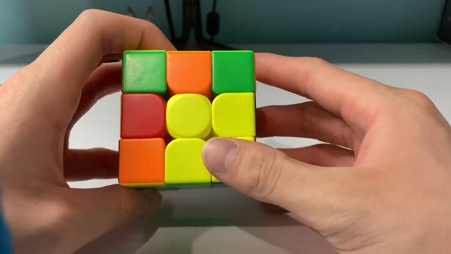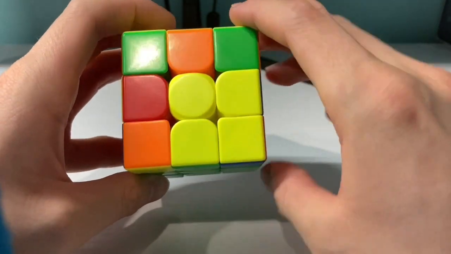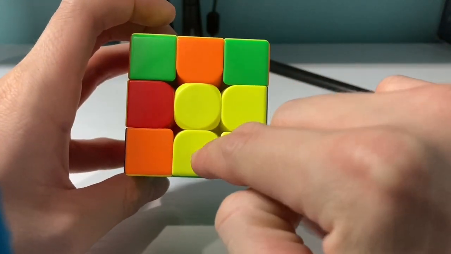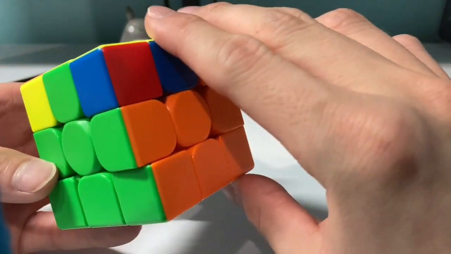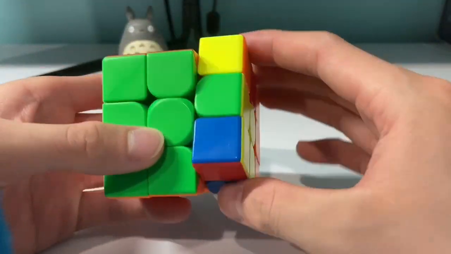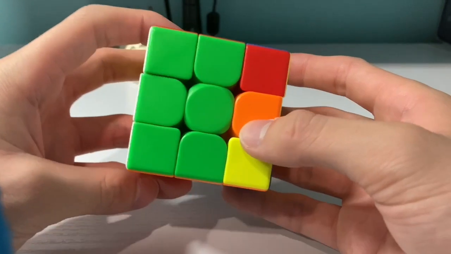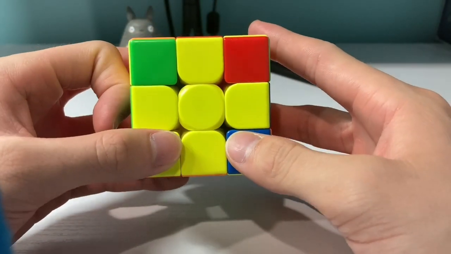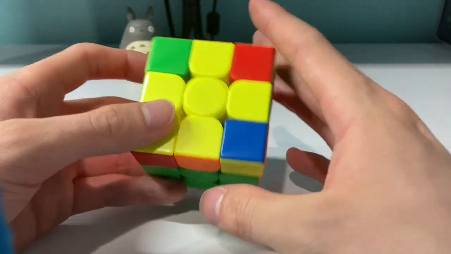It should always look like this, not like this or this or this. Once you get it like that, you move these 2 blocks, one right hand algorithm, and you move this back, and yeah, yellow cross. It's not too hard. I think it's actually easier than the white cross.